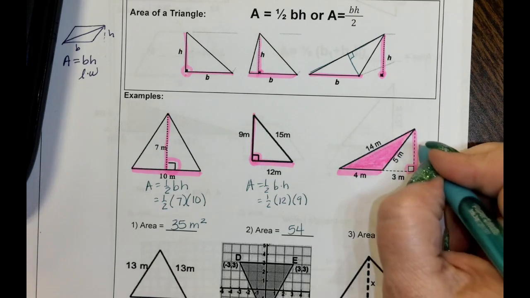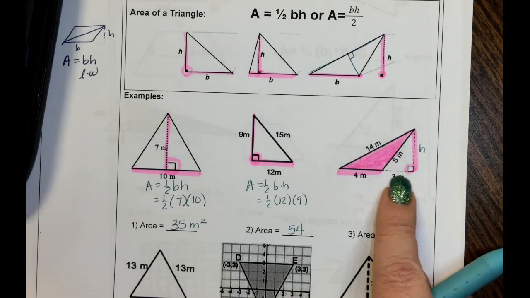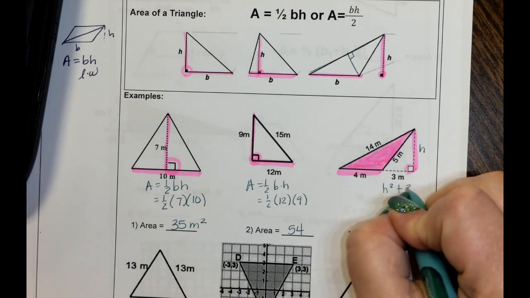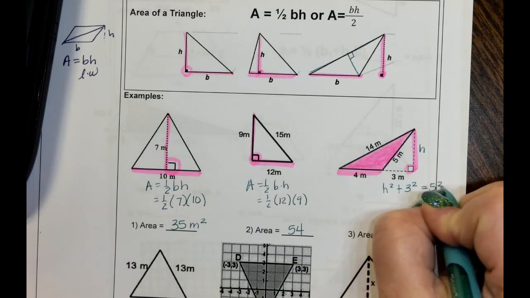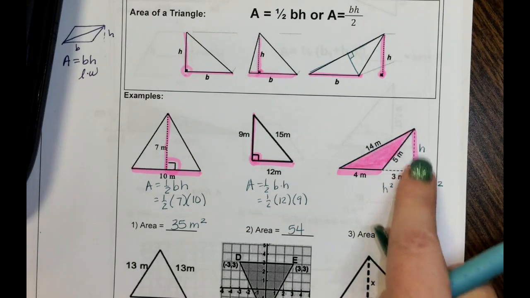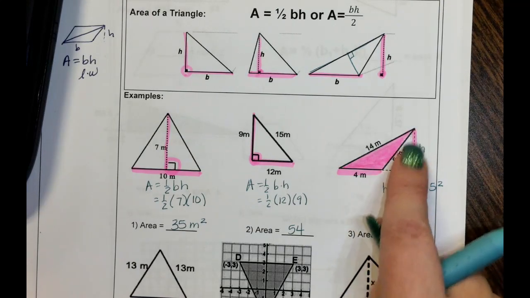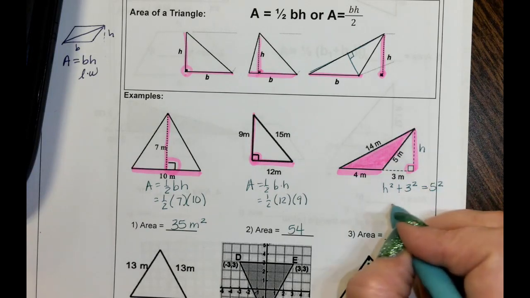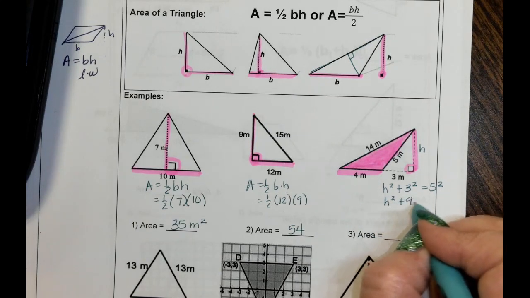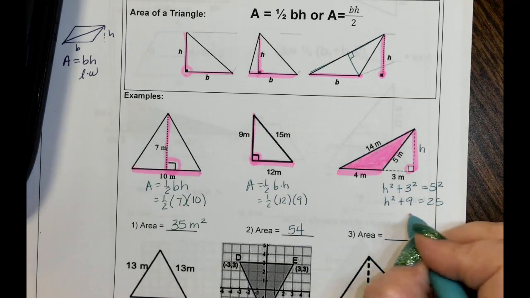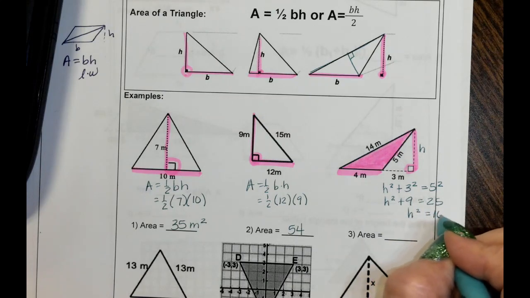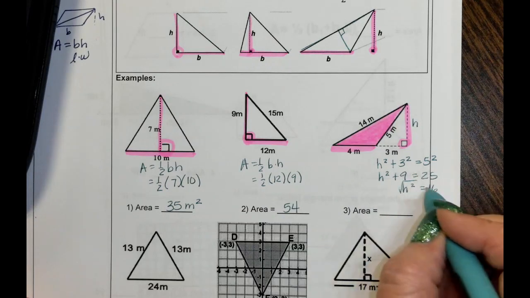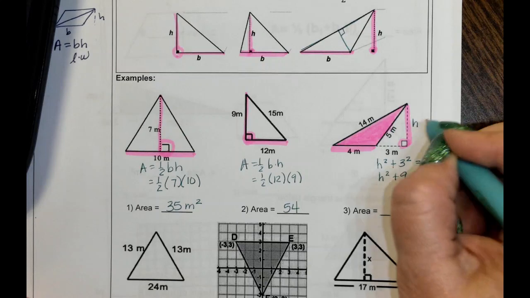In this case, we need to calculate the height. So what we want to do is use this right triangle right here. We'll use Pythagorean theorem. h squared plus 3 squared is equal to 5 squared. a squared plus b squared equals c squared, where a and b are the legs that form the right angle, and c is the hypotenuse of that triangle. If you remember your triples, you'll know this is a 3, 4, 5 right triangle. If not, then you've got h squared plus 9 is equal to 25. Subtract 9 from both sides, you get h squared is equal to 16. Do the inverse operation, square root both sides. You get that the height is 4.